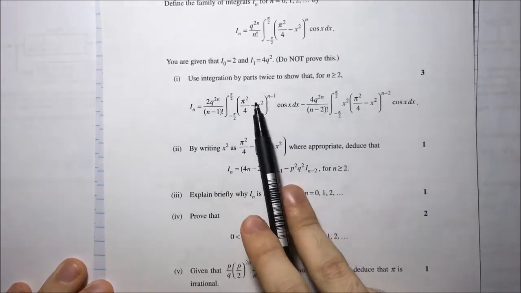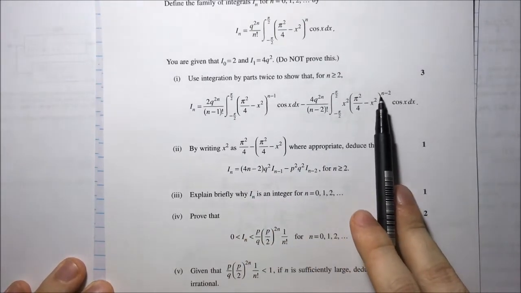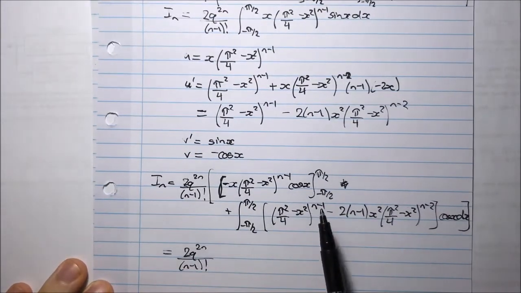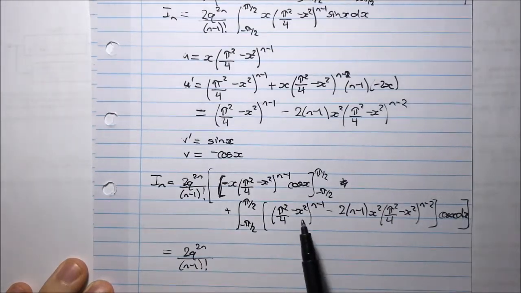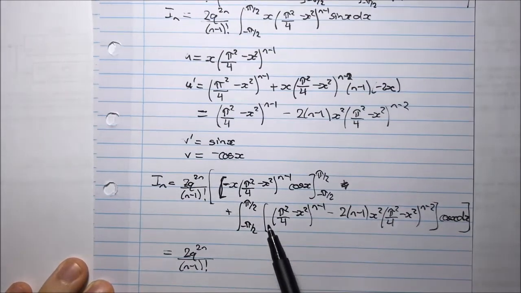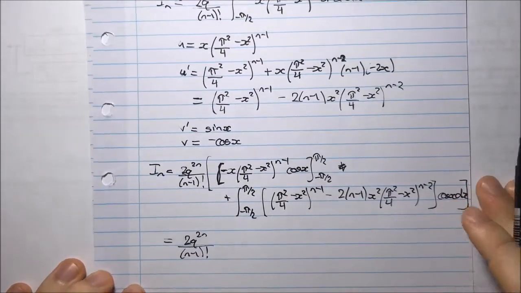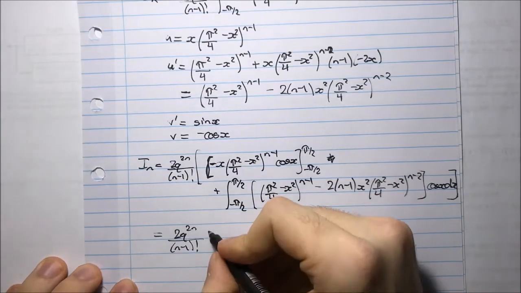One of them has this polynomial to the power of n minus 1. The other has to the power of n minus 2. Here I can see an n minus 1, and here I can see an n minus 2. So I'm going to distribute the cos through this bracket here, through this bracket, and then split up into two integrals because, of course, integration is a linear operation.